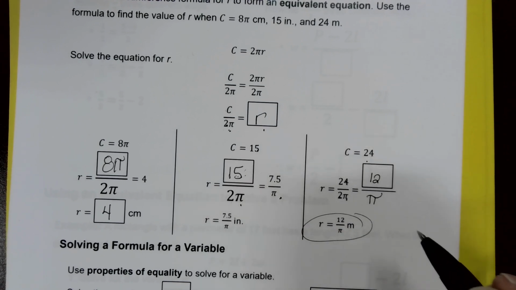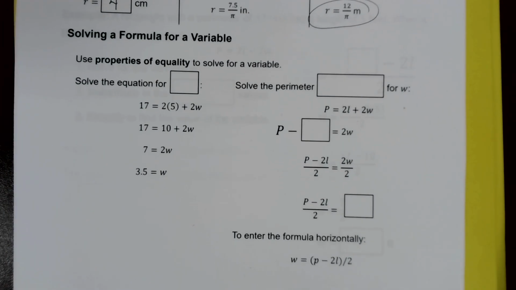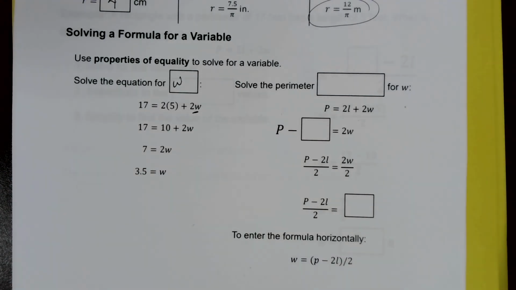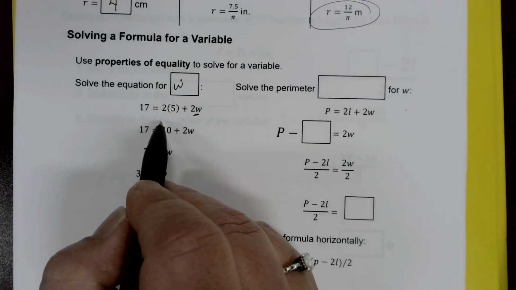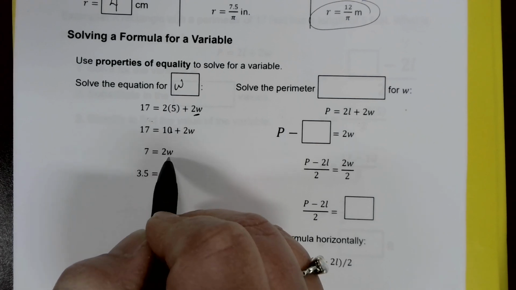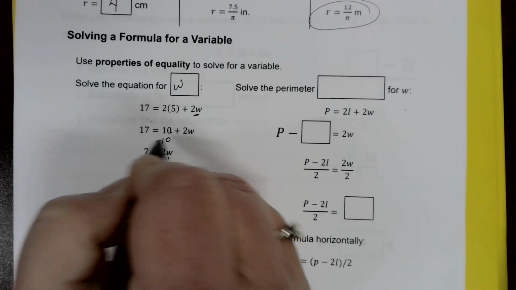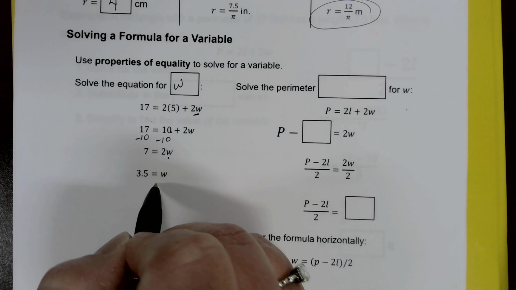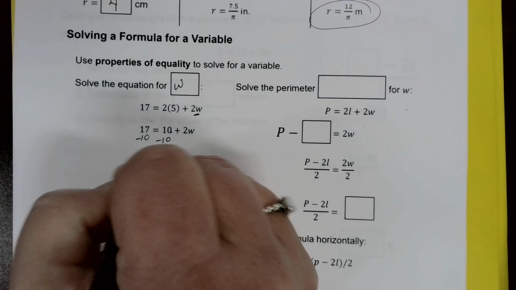We're going to leave things in terms of pi a lot, all right? Solving a formula for a variable, use the properties of equality to solve for a variable. This one asks us to solve the equation for W. Now here's W over here all by itself. So the first step was to simplify this 2 times 5 and get 10. To get to here, they took the 10 from both sides using a property of equality. Then to get to this, they divided both sides by 2.